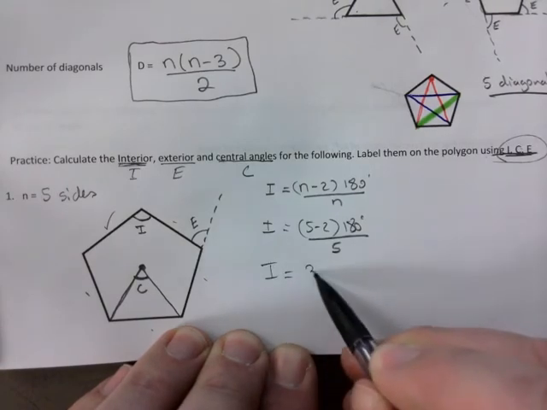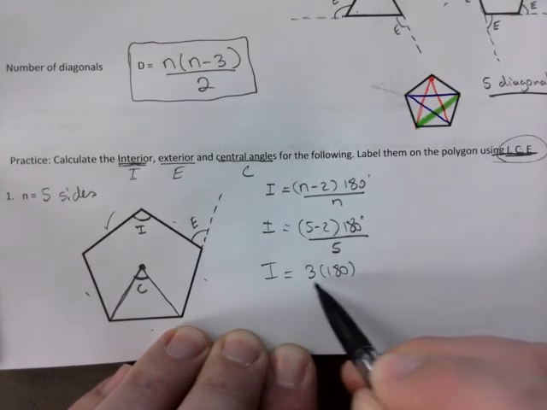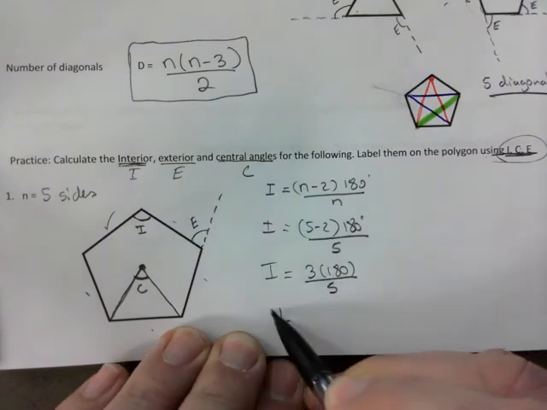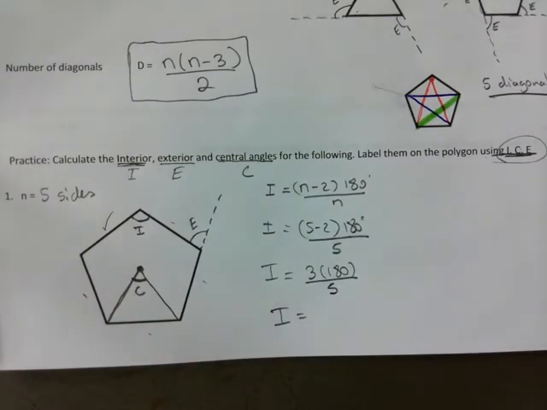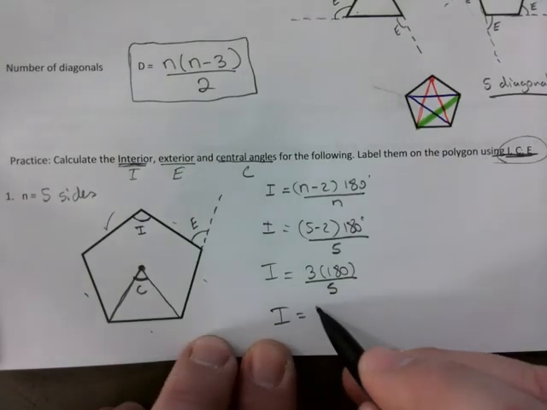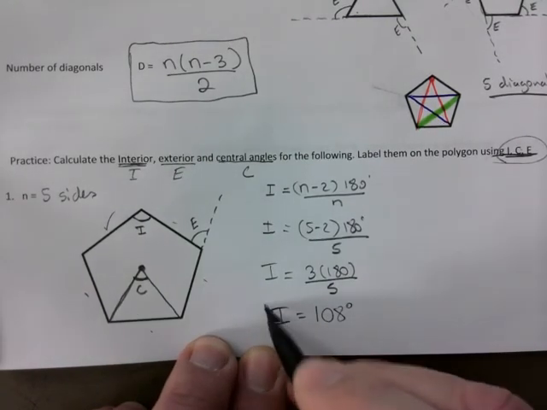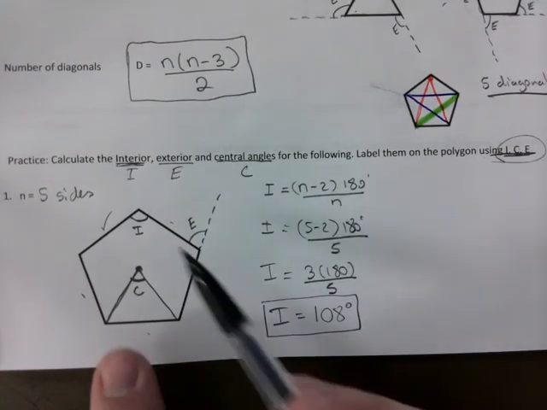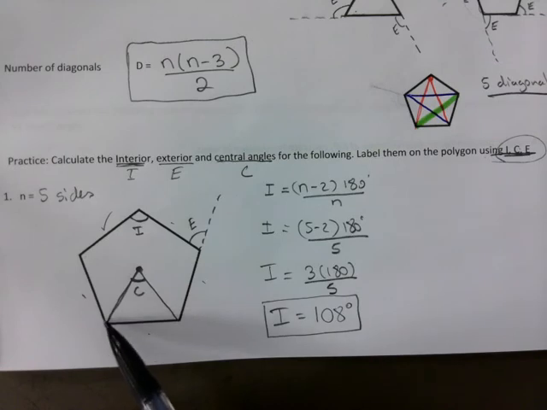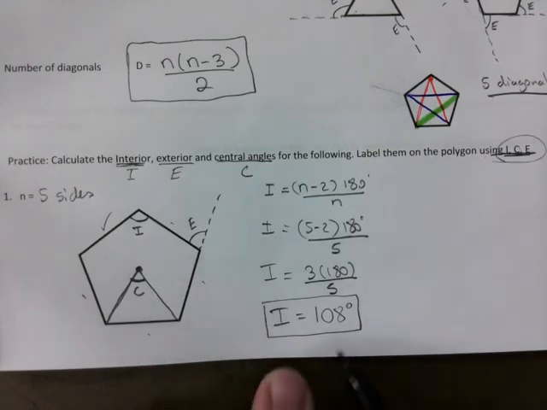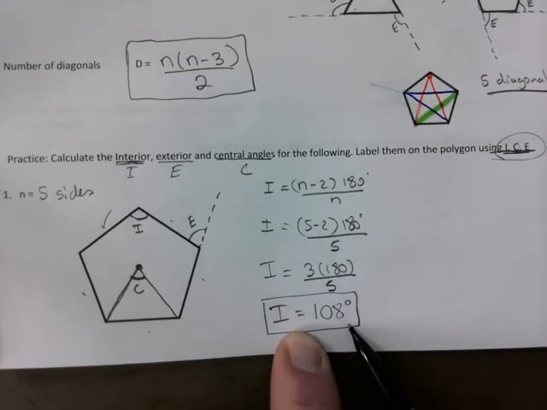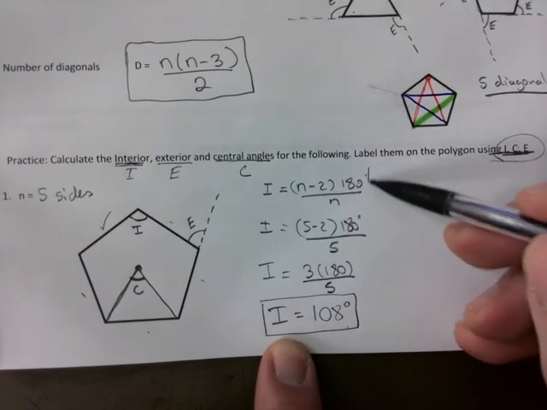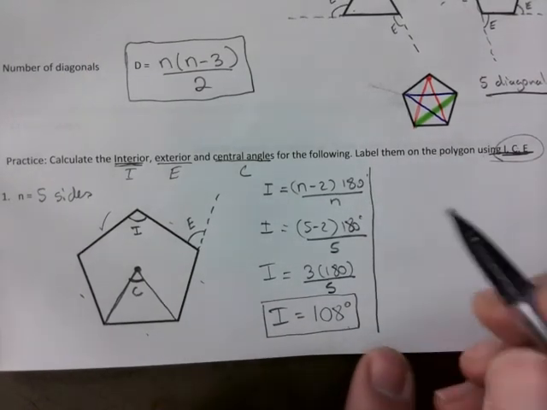I is equal to 3 times 180 divided by 5. And so, right, just go 3 times 180 divided by 5. That's 108 degrees. So every single interior angle on this regular pentagon is 108 degrees.